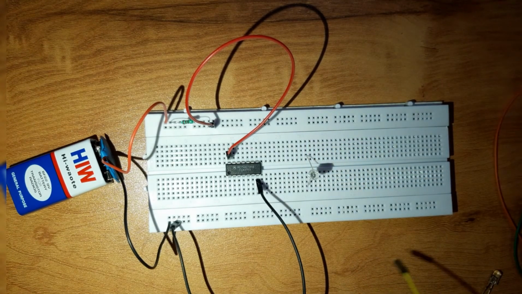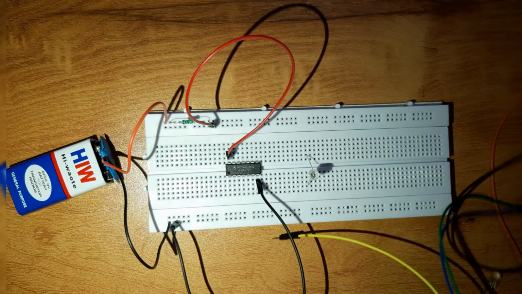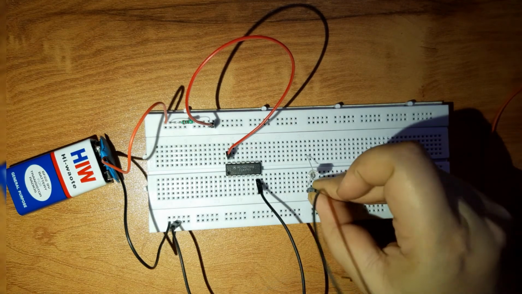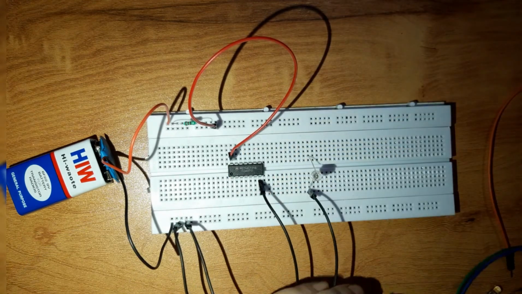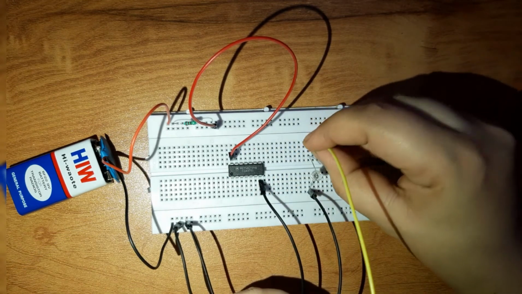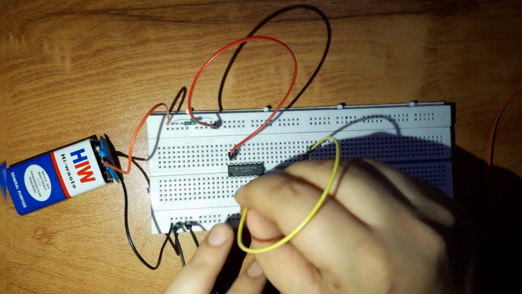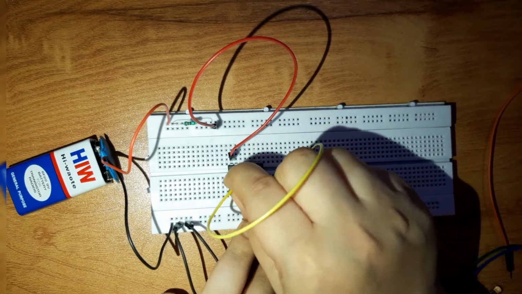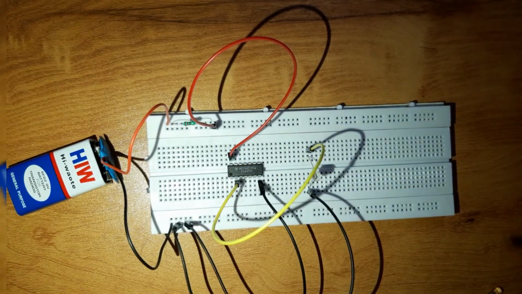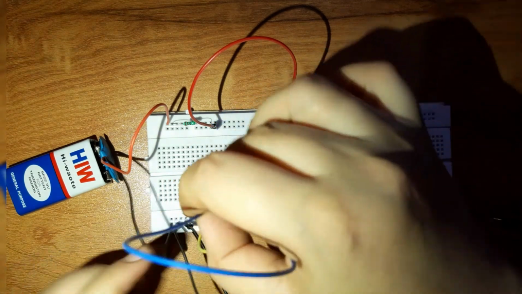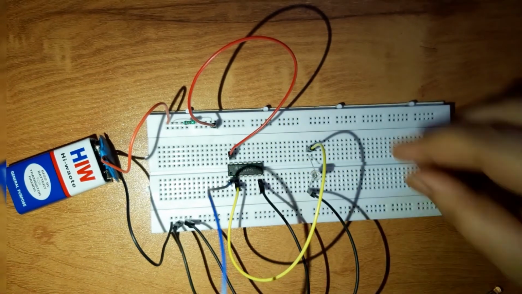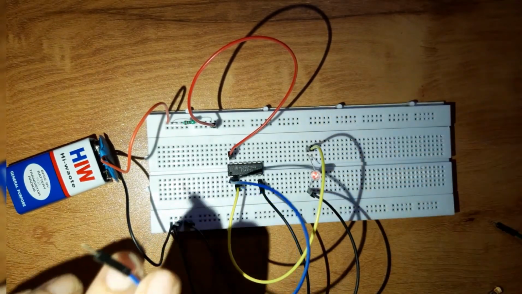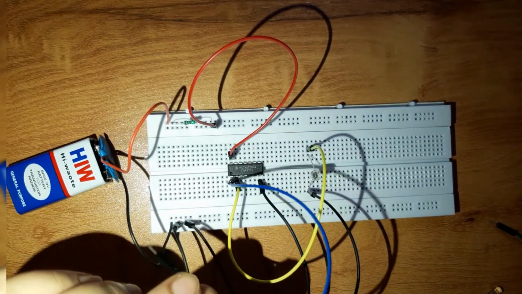So I need to connect LED as well. So LED's negative side will be connected to the ground and LED's positive is to be connected to the output of the gate. So as I said, for a NOT gate, the second pin is the output and first pin is the input. So I'm using this pin as input. So this is the input.